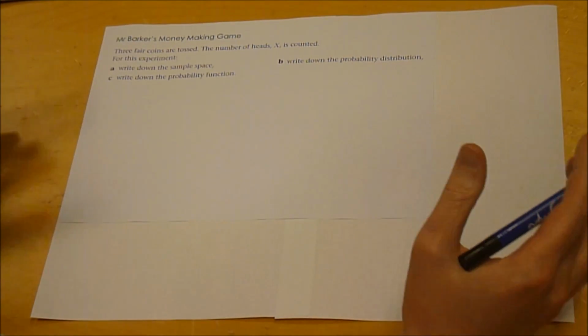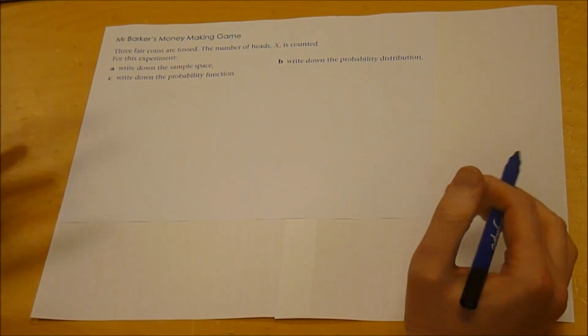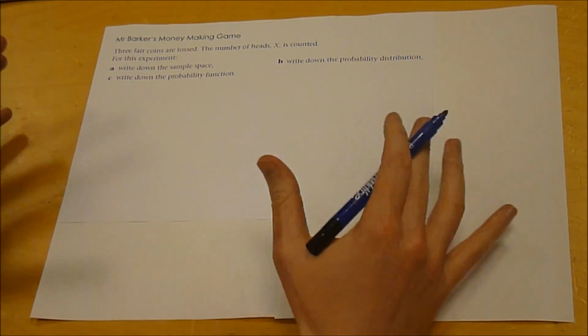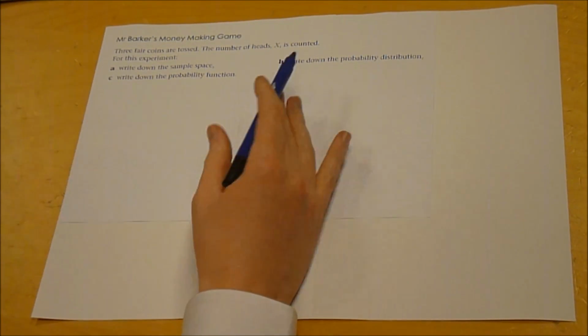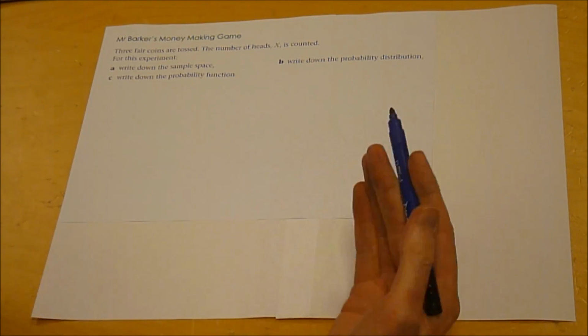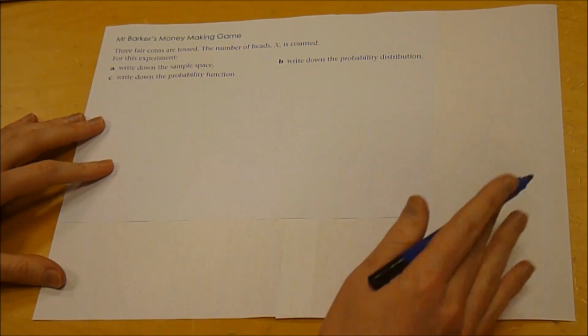Okay, I want to have a closer look at Mr. Barker's money making game, and I'm going to try and represent it in a few different ways. The first way is a sample space, and this is just writing down all the different options in a systematic way. So in this case it's kind of a list.